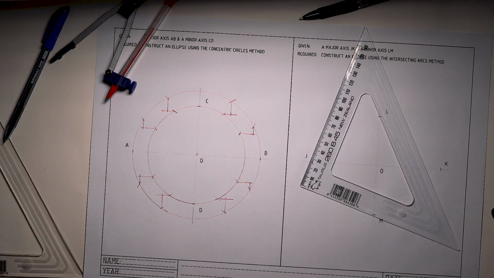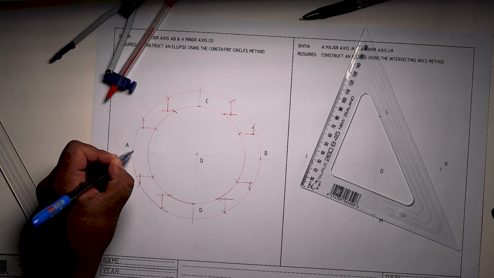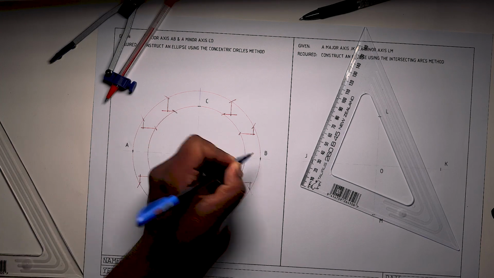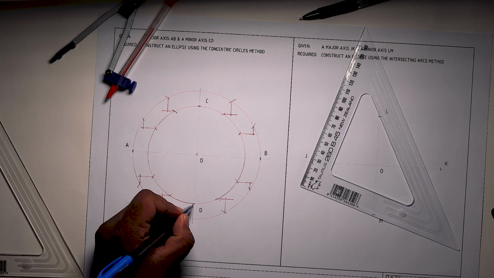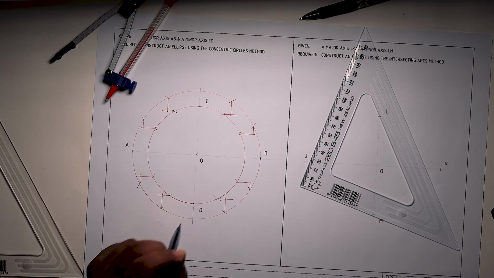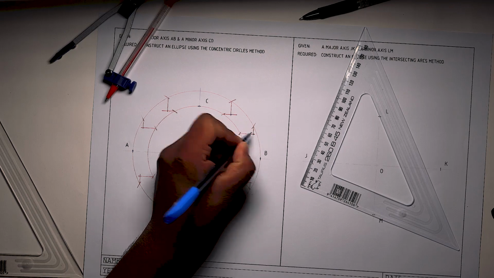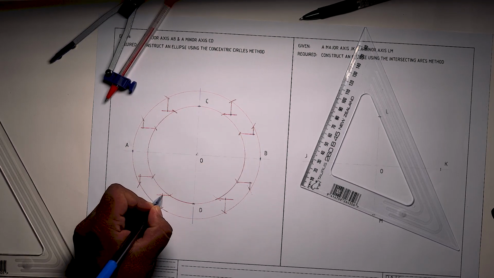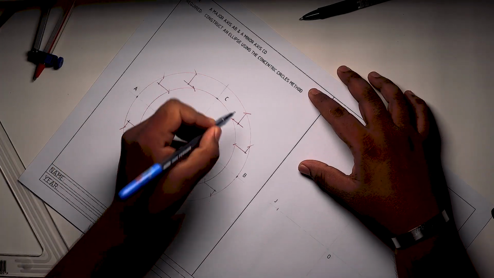So now you've got all the points. You already had the ends of the major axis there, A and B. You already had the ends of the minor axis, C and D. All you needed to do was to plot a few more points. So we've plotted 8 more points here, and that's basically it. So all you need to do now is just join these points and form the ellipse.